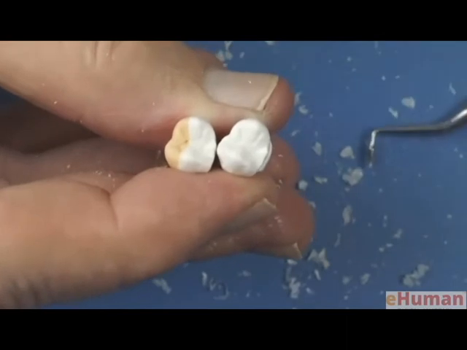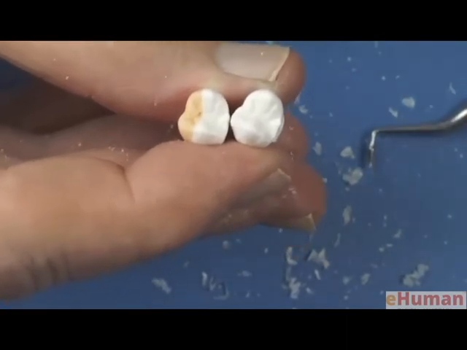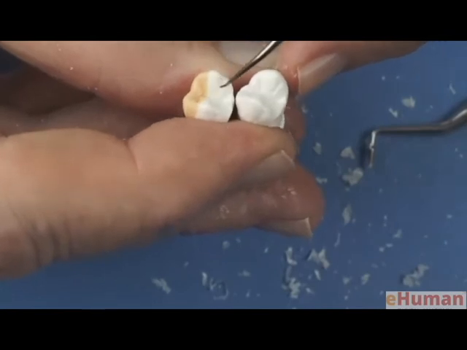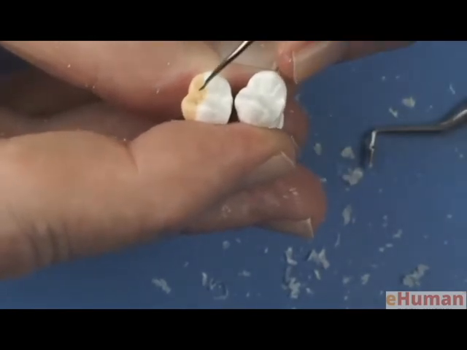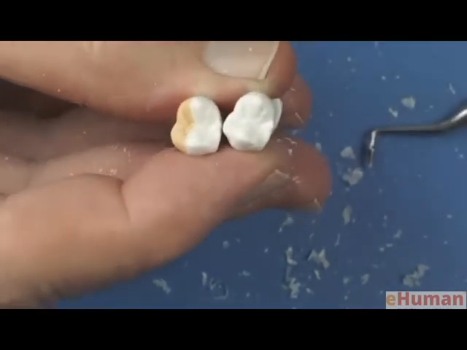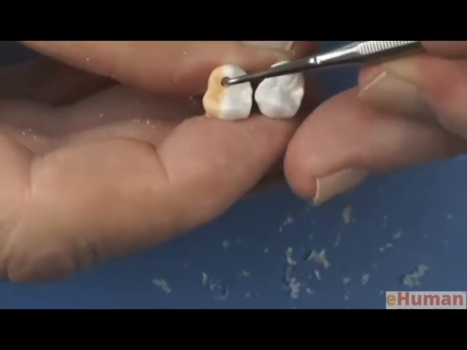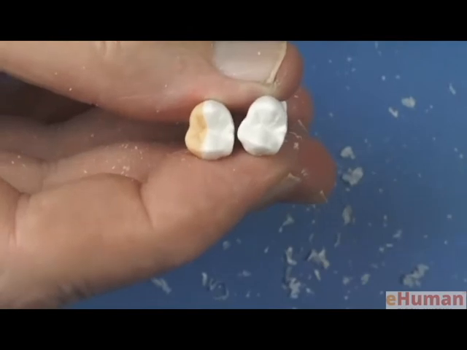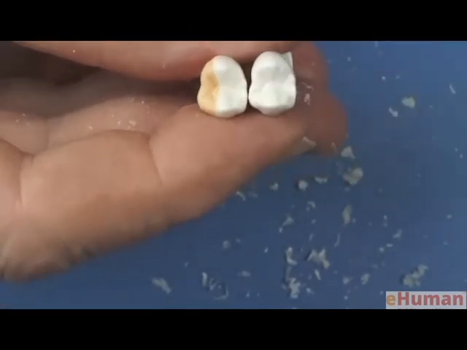And I still see a defect. There's actually a fairly large bubble, so I'm going to add just a tiny bit of wax down in there because I didn't get it all flowed together. So there we go. And we'll refine that. And then it's time to study the morphology. Let's look at those two.